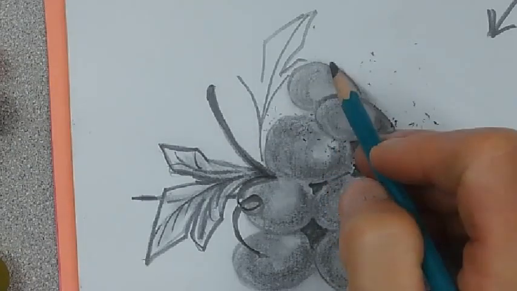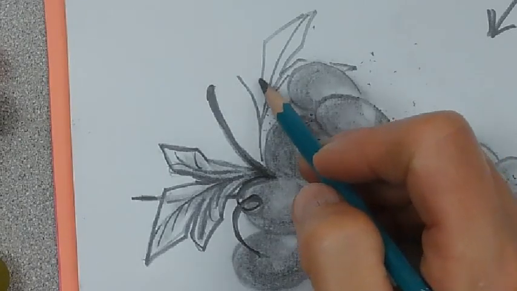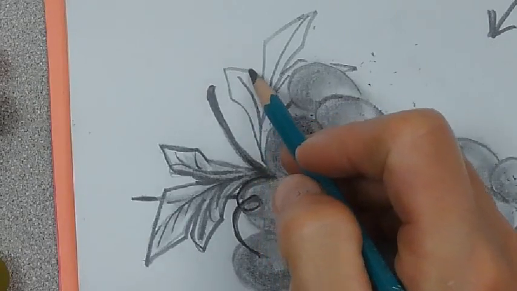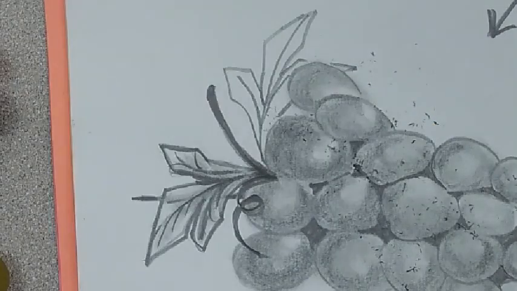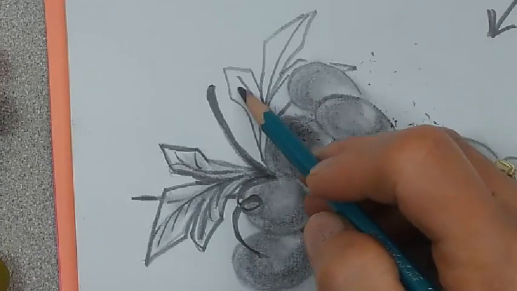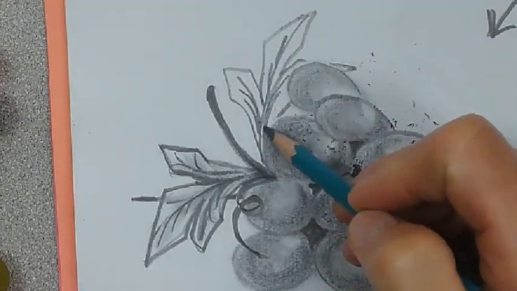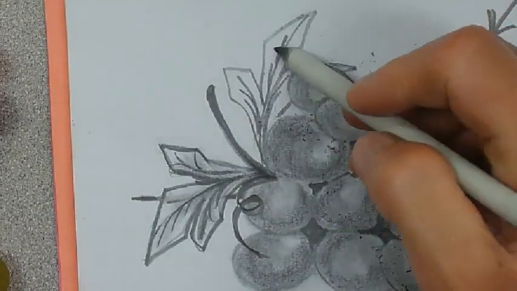This leaf is tucked behind. And this leaf is going to be tucked behind. Notice, for it to look sort of real, you want to be kind of whimsical with it, not perfect.